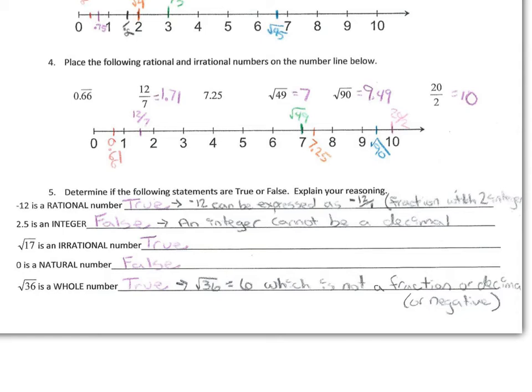From there, now that I have my decimals, I can label them on a number line. 0.6 is between 0 and 1. So I labeled it between 0 and 1, a little closer to 1 is 0.66. 12/7 was 1.71, that's between 1 and 2. I labeled it as 12/7. 7.25 is between 7 and 8, a little closer to the 7. Radical 49 is exactly 7. So right on the 7 line, I labeled it as radical 49. Radical 90 is between 9 and 10, very close to 9.5, so right in between, I labeled it as radical 90. And 20/2 is equal to 10, so right on the 10 line, I labeled it as 20/2.